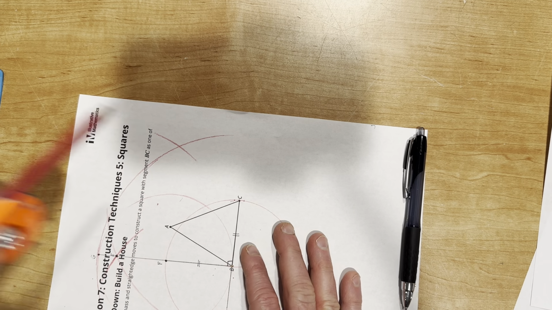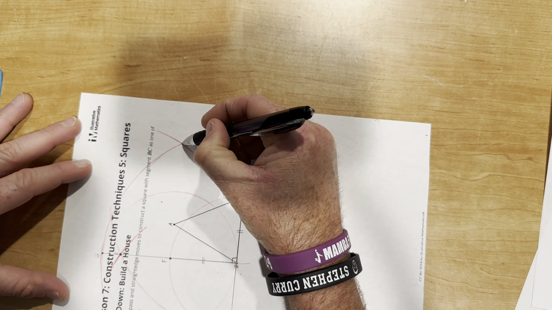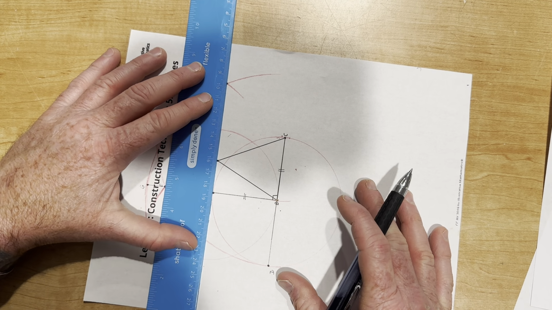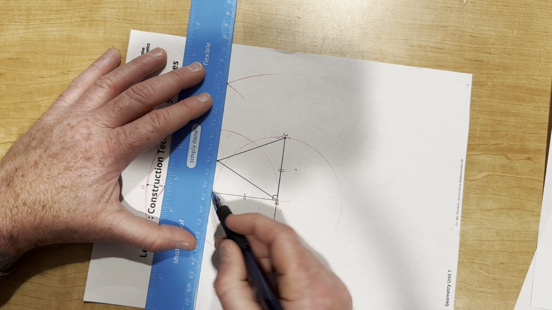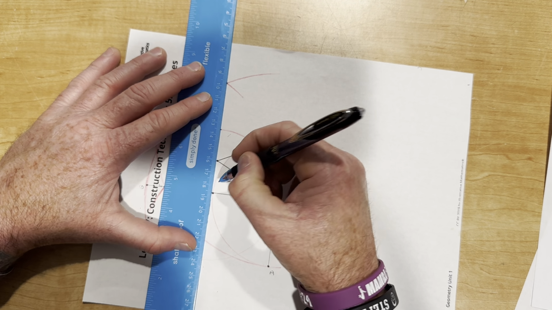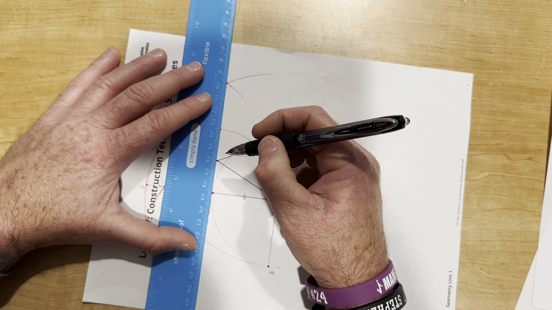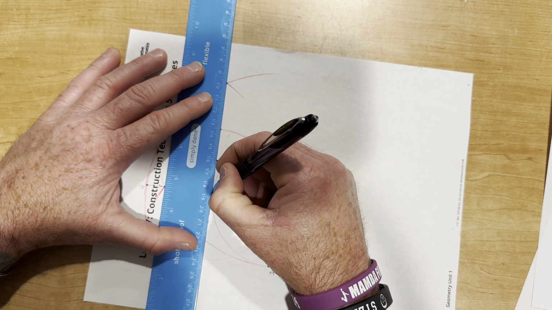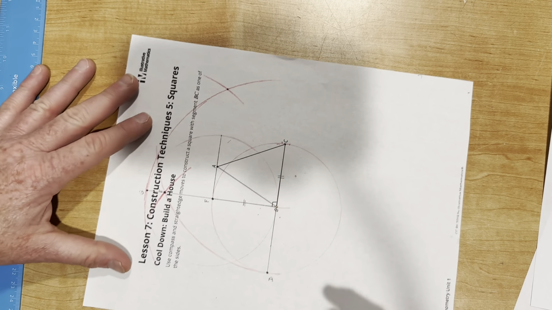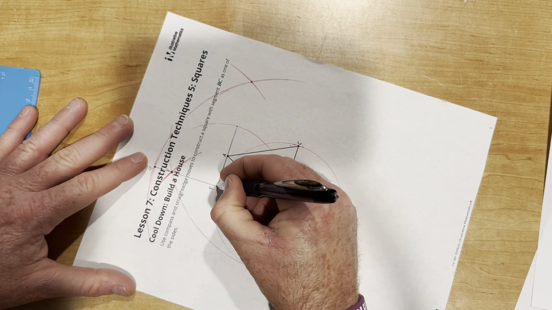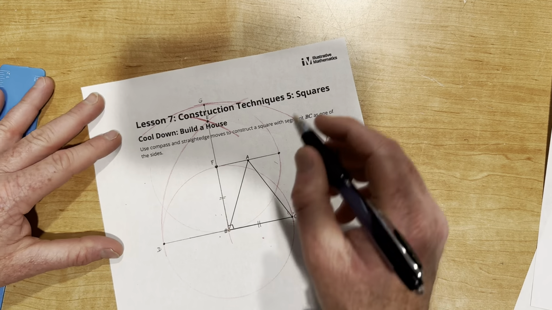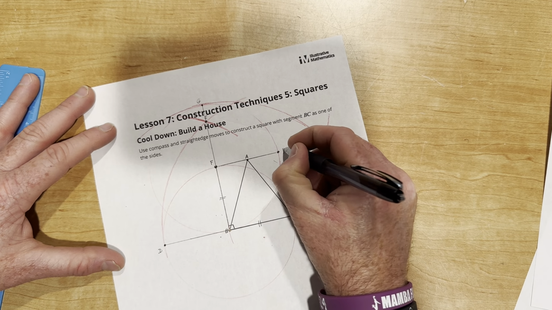Need that intersection point right there. This through this, but only to there. That is H.